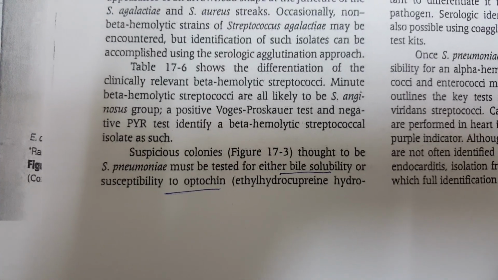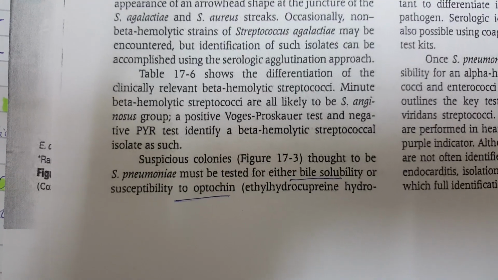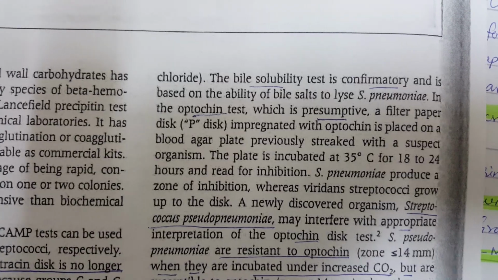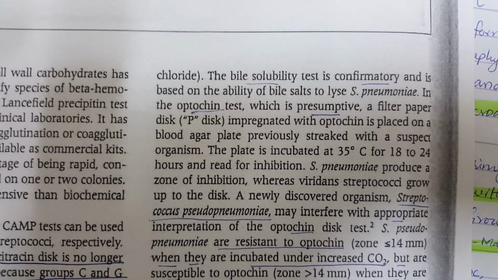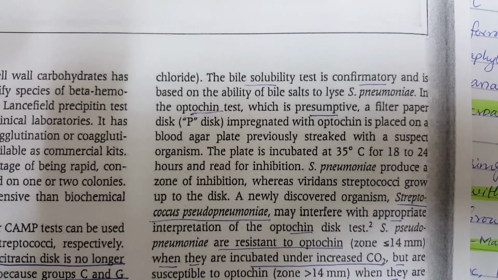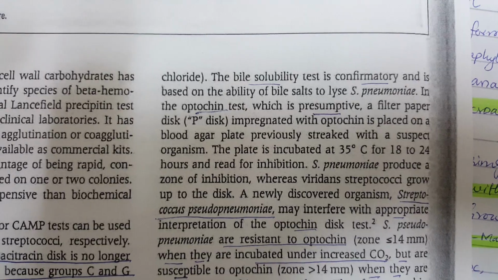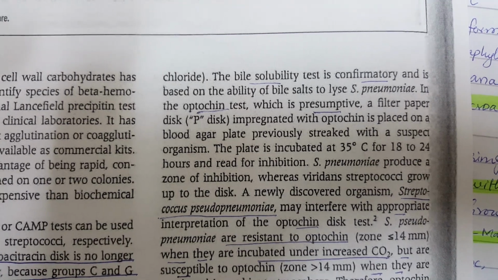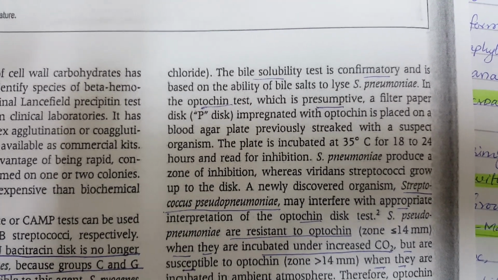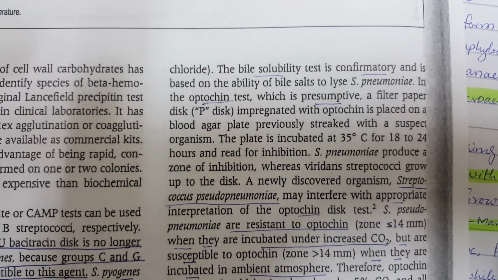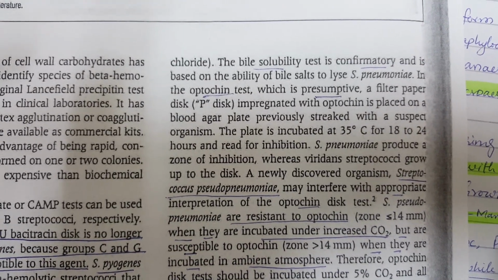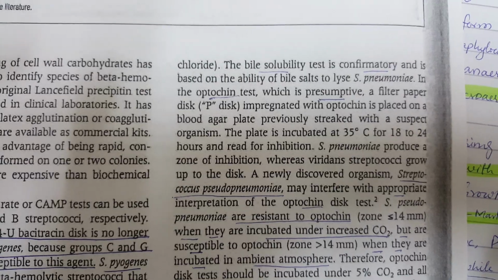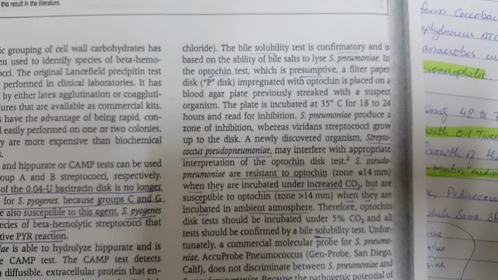A suspicious colony thought to be Streptococcus pneumoniae must be tested for either bile solubility or susceptibility to optochin. The bile solubility test is a confirmatory test and is based on the ability of bile salt to lyse Streptococcus pneumoniae. In the optochin test, which is the presumptive test, a filter paper disc impregnated with optochin is placed on the blood agar plate previously streaked with the suspected colony, and if it is susceptible, it is considered Streptococcus pneumoniae.